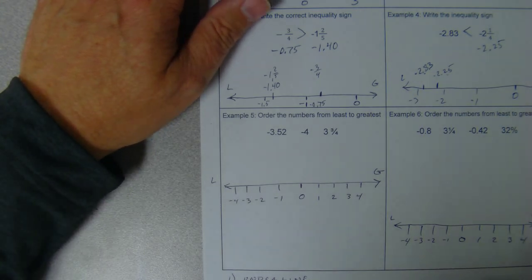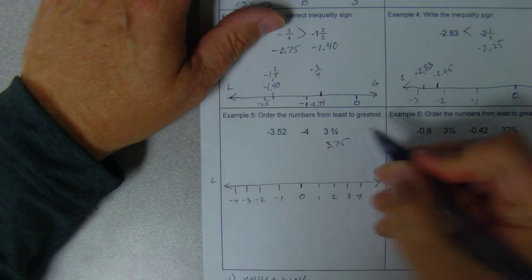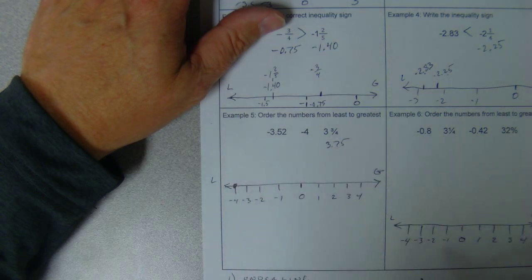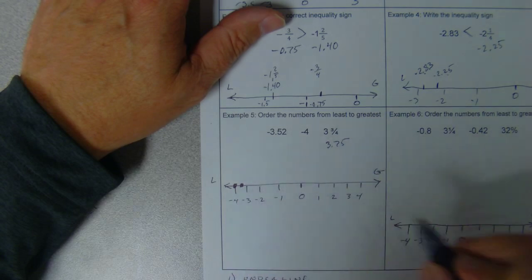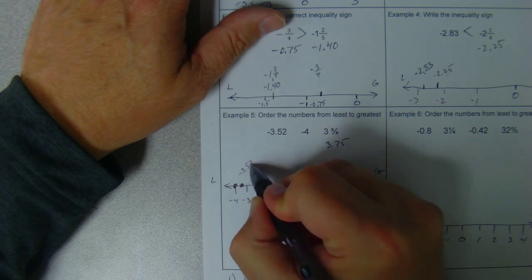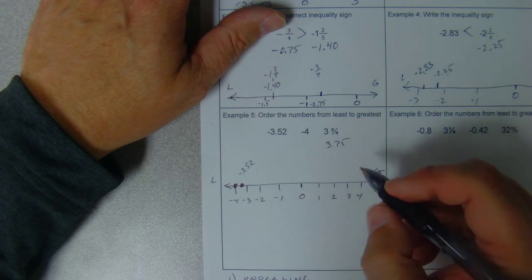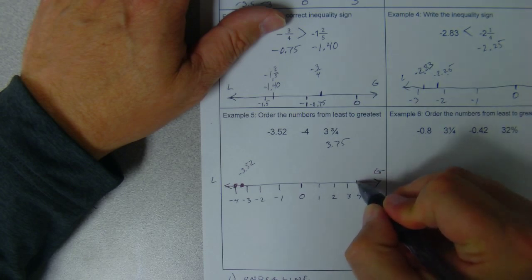And if we move down to the bottom to order the numbers from least to greatest. Well, the only one we have to change is this one. And so -4 is here. -3.52, that would be about here. And of course 3.75 would be about here.